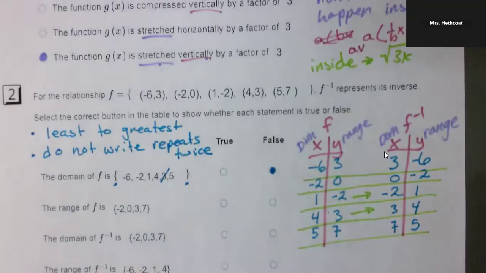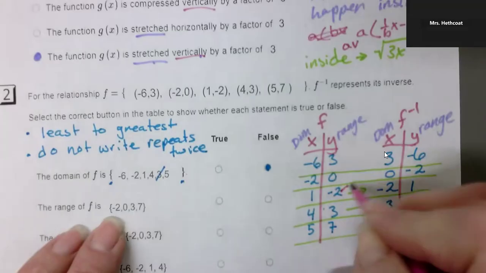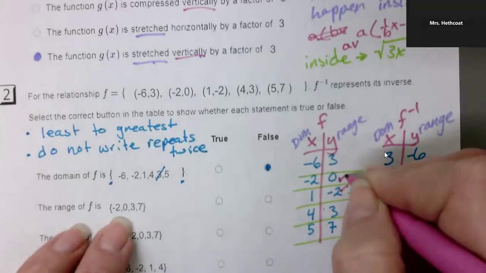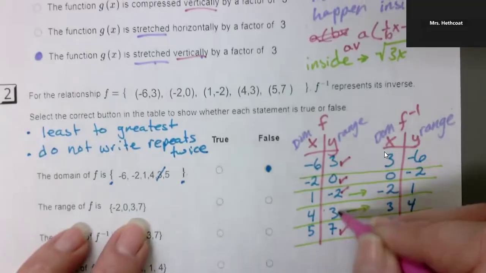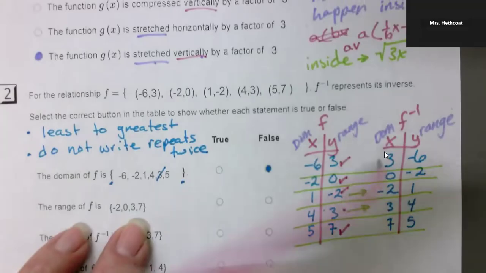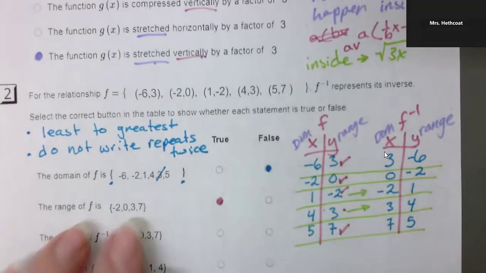All right. So I'm looking at the range of f of x. So we have a -2. I agree. We have a 0. I agree. We have a 3. I agree. We have a 7. I agree. They didn't write the 3. Oh, wait, because we already have it and we do not write repeats twice. So this is correct for our range.